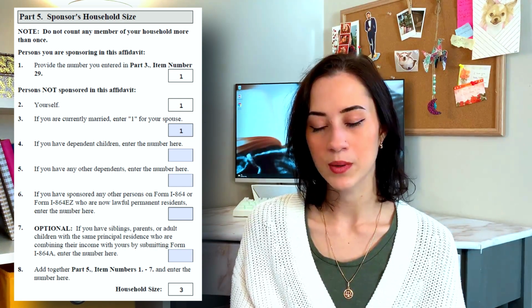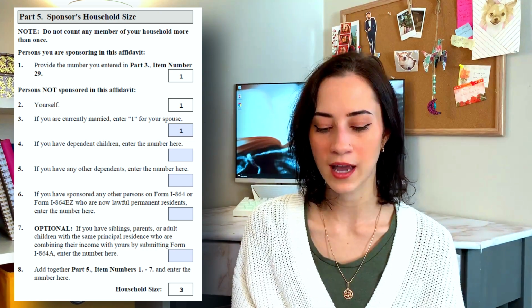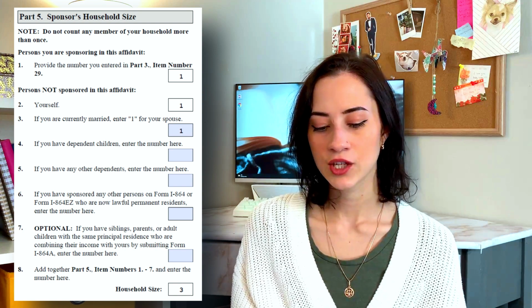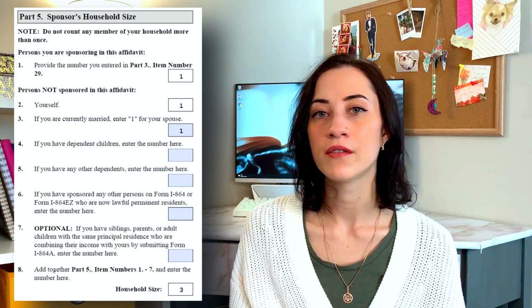However, under item number 4, you will leave it blank or put a 0 because you have already counted your child under item number 1, which is counting the intending immigrant. You do not have to count your child twice. So in this case, each of the affidavits should have a total household size of 3.